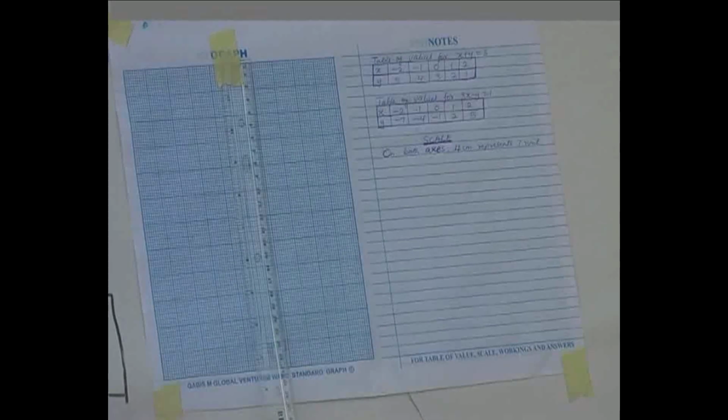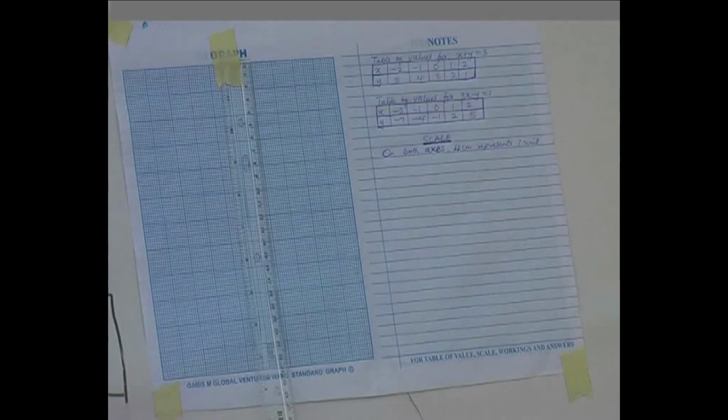Now if you look at the left side where you have the graph itself, you're going to see that I attached a ruler. I am going to use that ruler to explain to you what scale is and how scales are being shown.